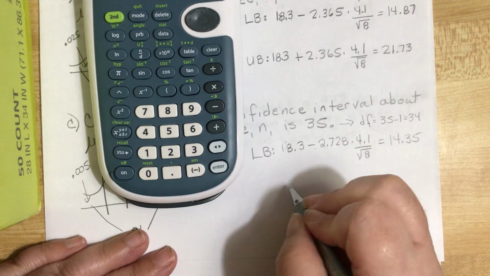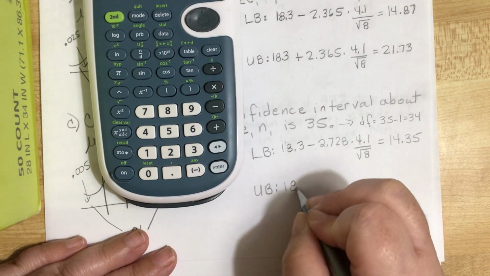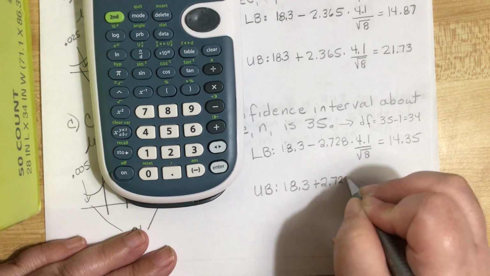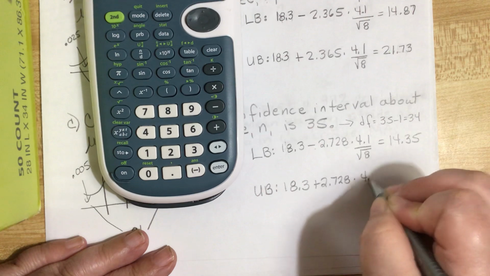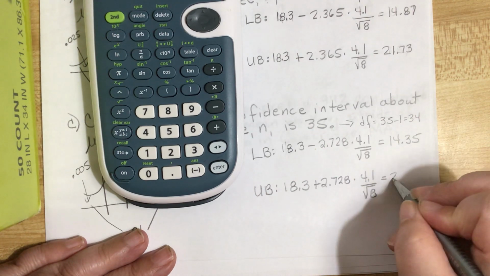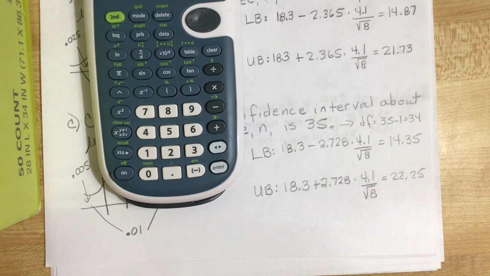And we've got the upper bound, which is going to be 18.3 plus 2.728 times 4.1 divided by the square root of 8. And that gives me 22.25. Alright, and that is how you find the confidence interval for a population mean using a t-distribution. I'll do a real-world example in the next video. Thanks, guys.